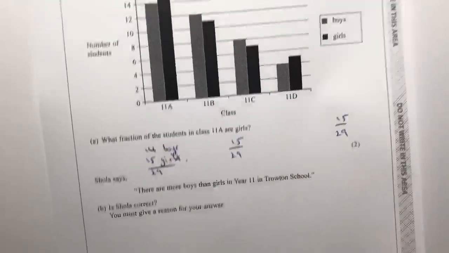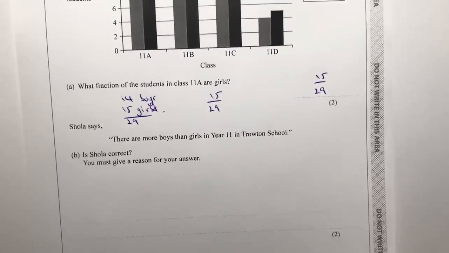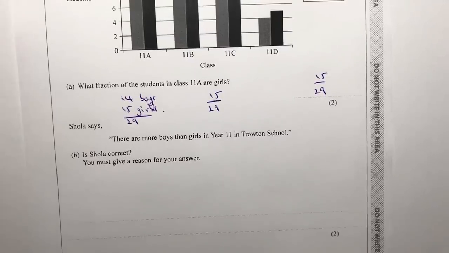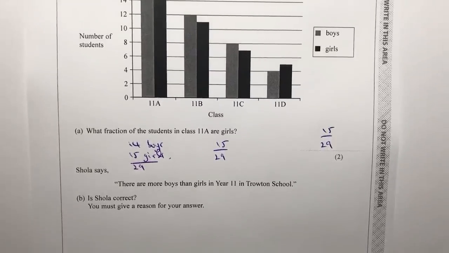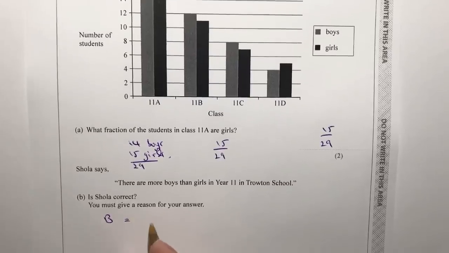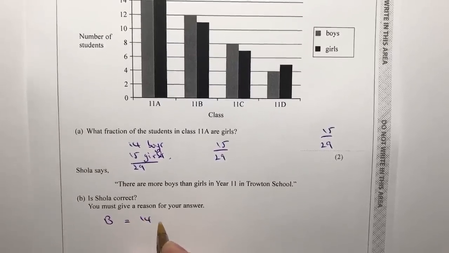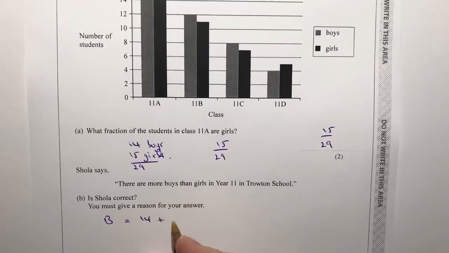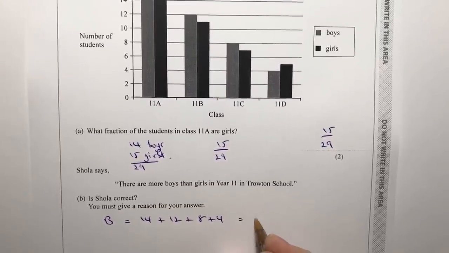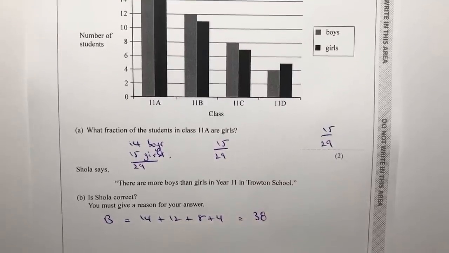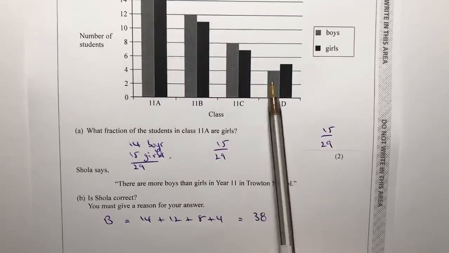Okay, and then Shola says that there are more boys than girls in year 11. So is she correct? Well, we've got to work out how many boys there are and how many girls there are. So it's a case of going back to the bar chart and figuring out all the boys. So boys is going to equal, in 11A, you've got 14, which we've already worked out. In 11B, we've got 12, then we've got 8, then we've got 4. So actually, we've got 38 boys in all of the year groups.